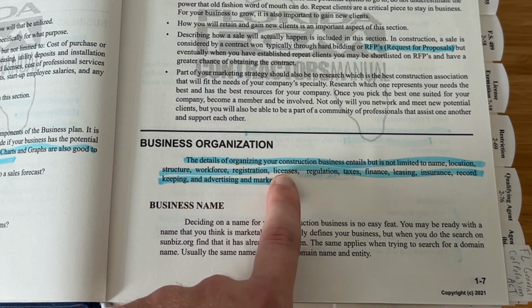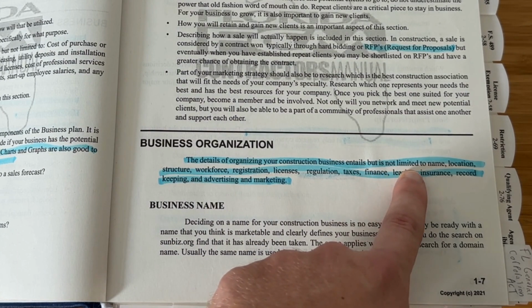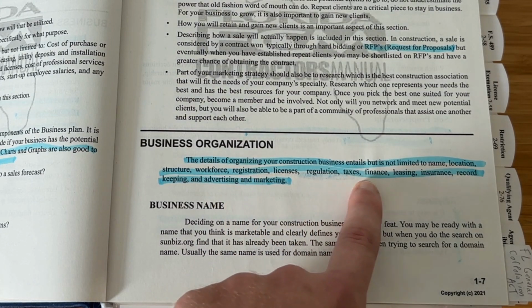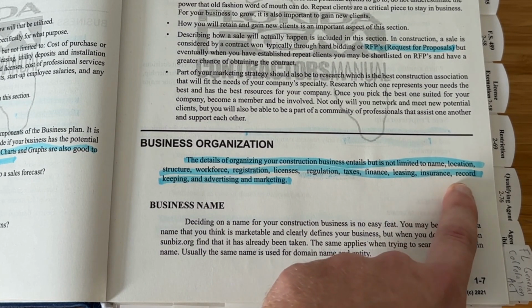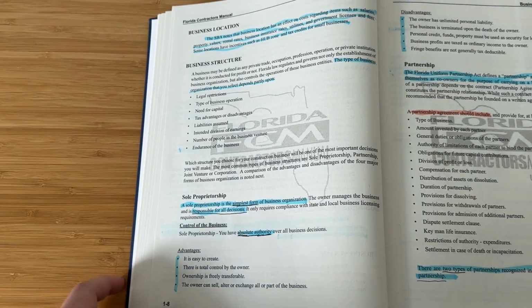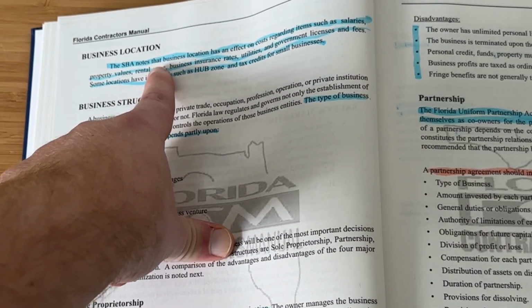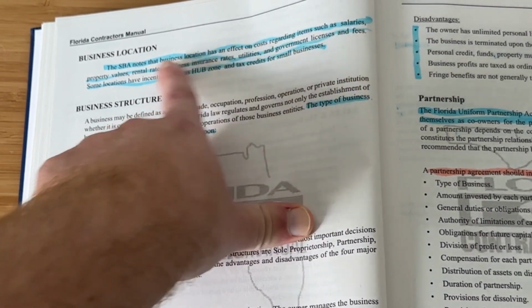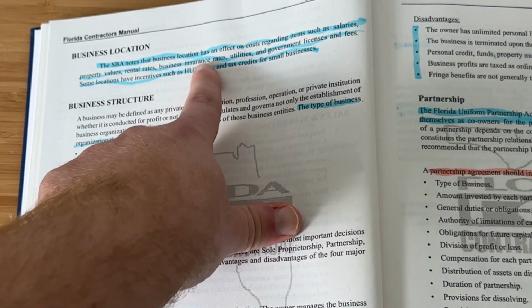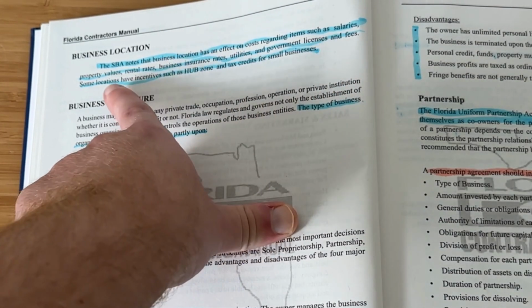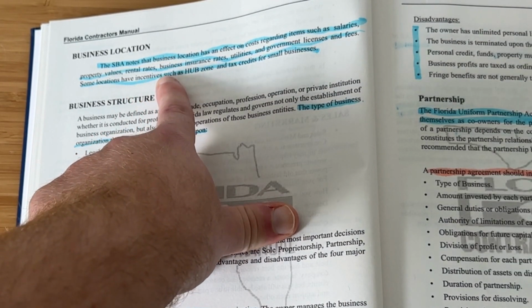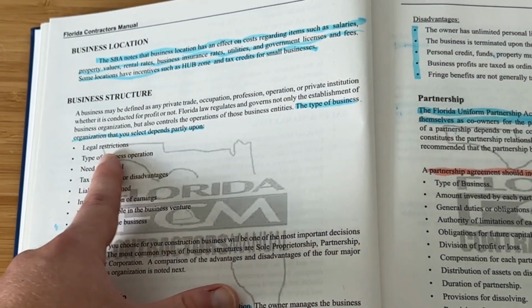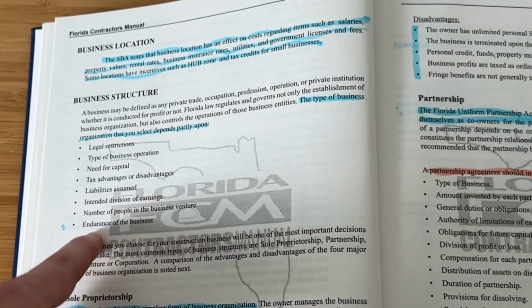Business organization. The details of organizing your construction business entails, but is not limited to name, location, structure, workforce, registration, licenses, regulation, tax, finance, leasing, insurance, record keeping, and advertising and marketing. Page 1.8. The SBA notes that business location has an effect on cost regarding items such as salaries, property values, rental rates, business insurance rates, utilities, and government license and fees. Some locations have incentives such as HUB zones and tax credit for small businesses. The type of business organizations that you select depends partly upon, and then we have these.